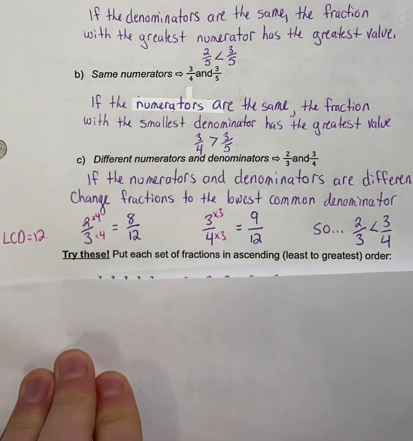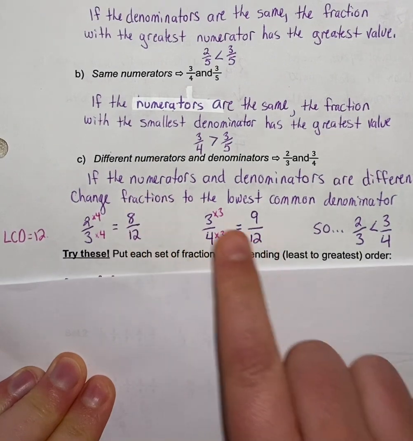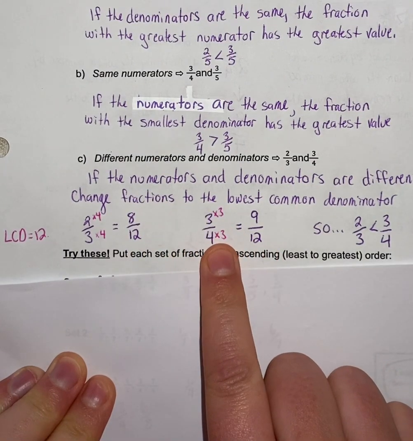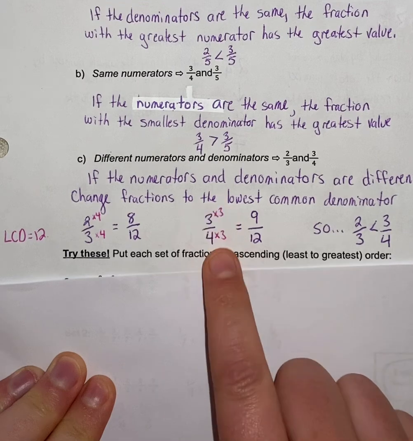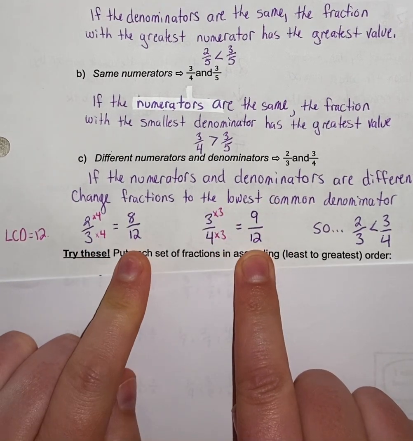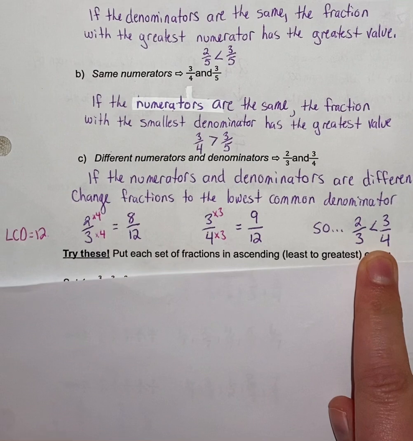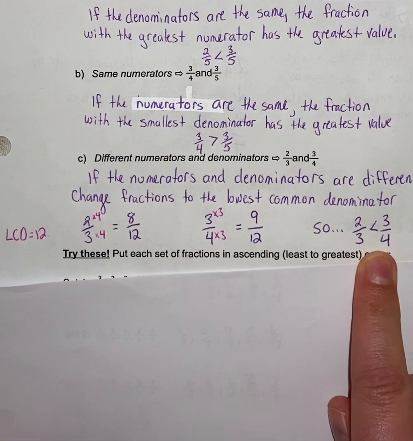It means I have to multiply top and bottom by 4. That will give me 8 over 12. And to do the same thing over here, if I've got to get to 12, I want to multiply top and bottom by 3. It'll give me 9 over 12. And I can see very plainly that 9 over 12 is bigger than 8 over 12. So that means 3/4 is bigger than 2/3.